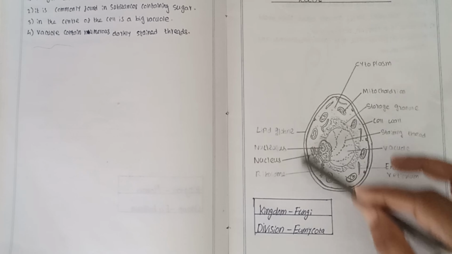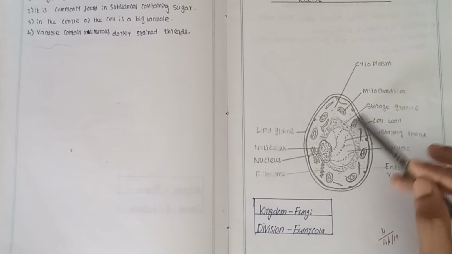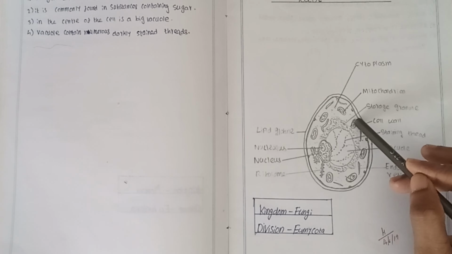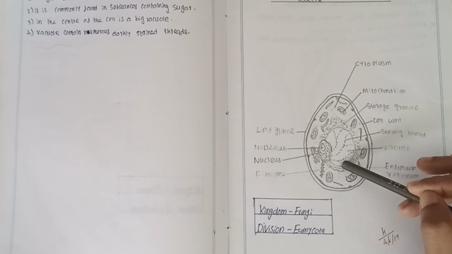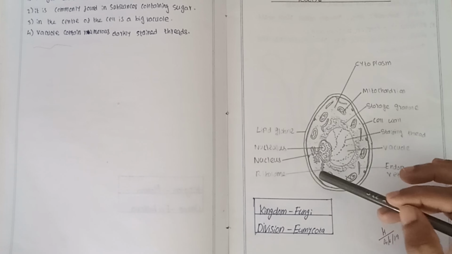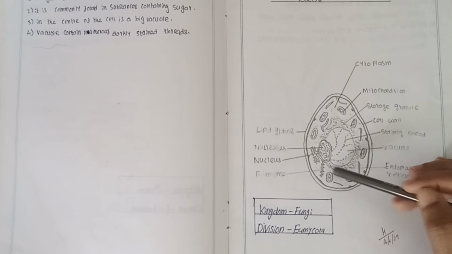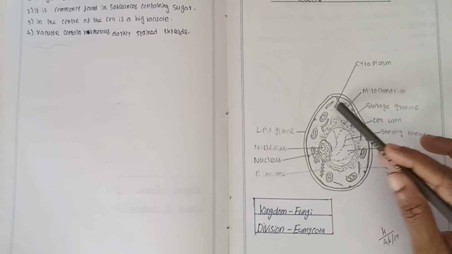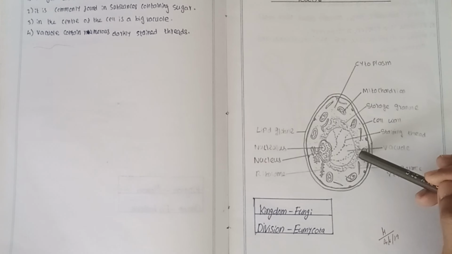The cell is ovoid in shape. A distinct cell wall and nucleus are seen. One or more vacuoles are seen in the cytoplasm. The cytoplasm is granular, with glycogen and fat or oil globules as reserve food material.